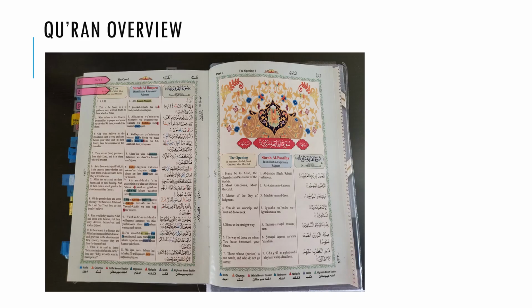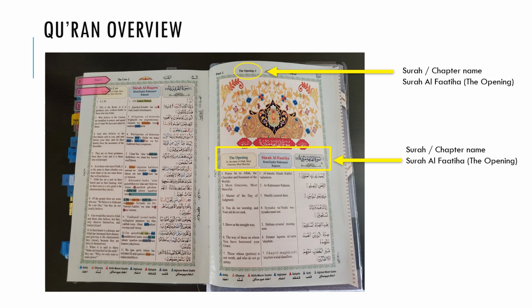Let's take a look at an example of a page in the Quran. In this case, we will look at Surah 1. When looking at your Quran, you can find the surah in two ways. One is at the top of the page, which indicates the name of the surah and the surah number. In this case, Surah 1, Surah Al-Fatiha, the opening. The second way is indicated within the yellow box, where you can see the surah name in English and Arabic. Lastly, you can also find the verse number in the first column of the same page.